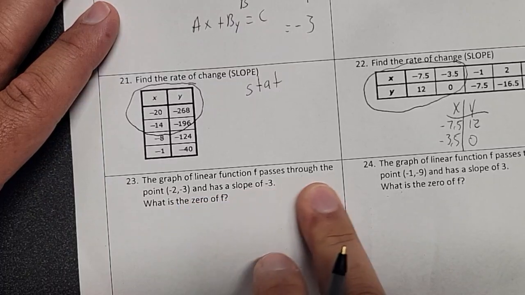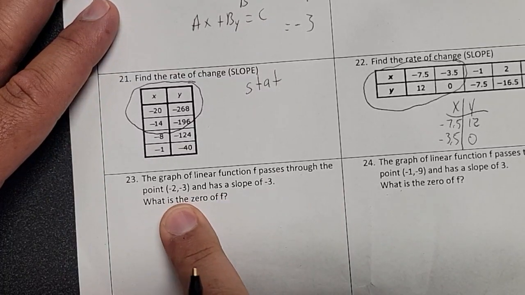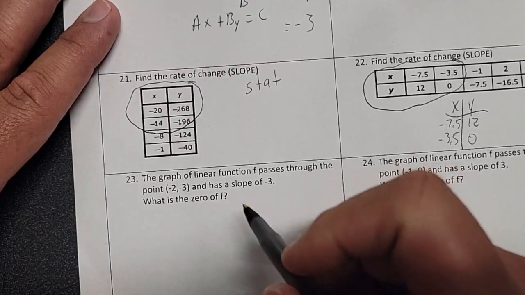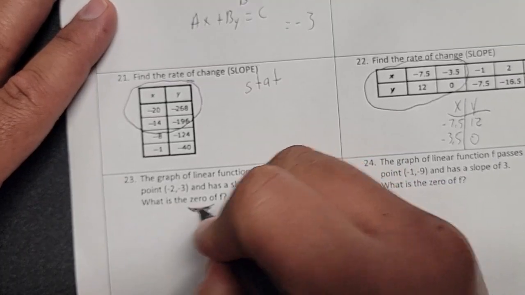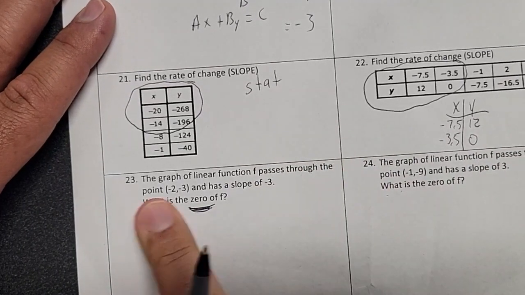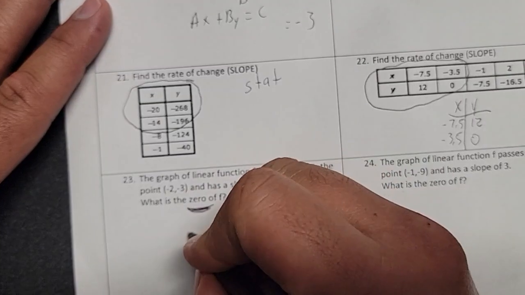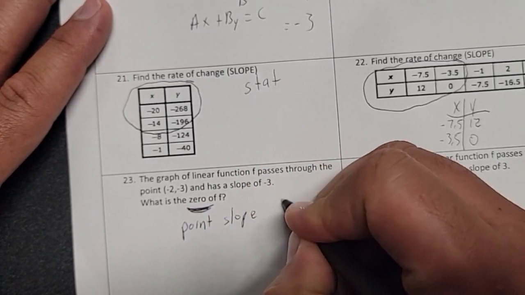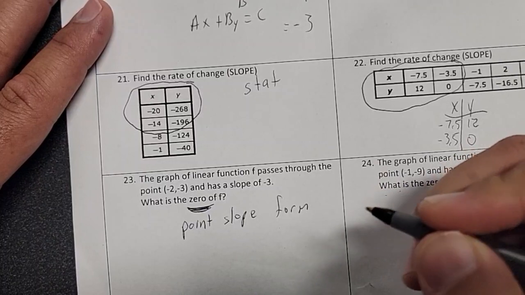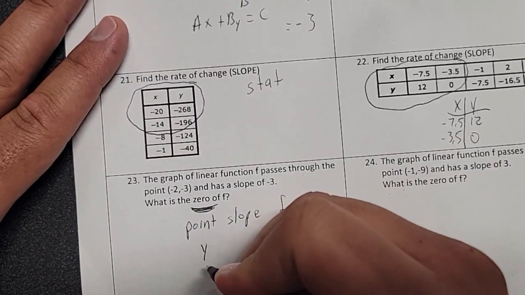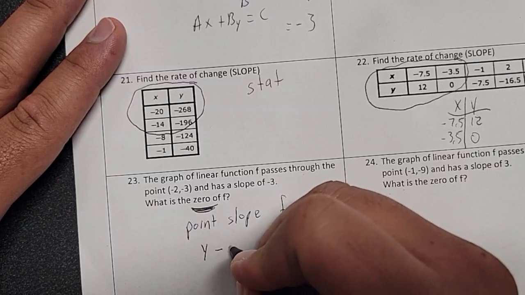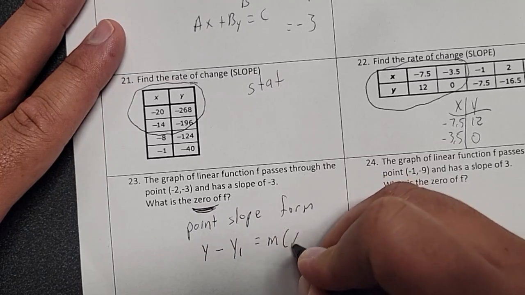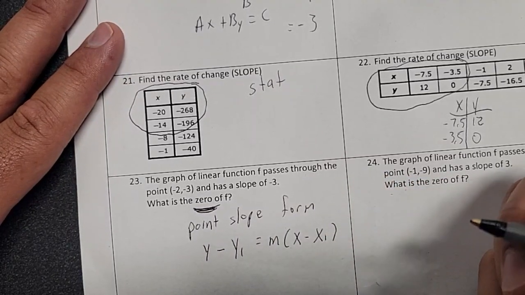The graph of linear function f passes through the point -2, -3, and has a slope of -3. What is the 0 of the function? So we need to use the calculator for this. All right. So we actually need to put this in a new formula setup. I want you to write this down. This is called point slope form. All right, this is something new, point slope form. I want you to put y minus y1 equals m parentheses x minus x1.